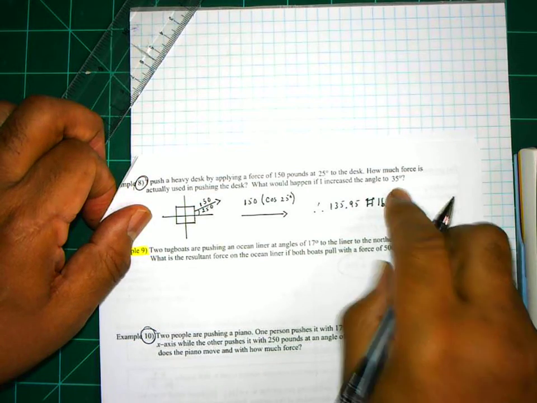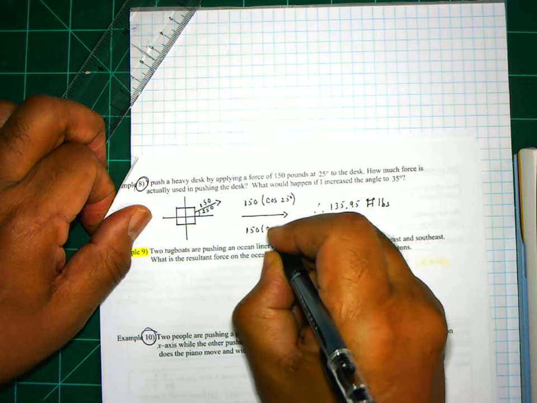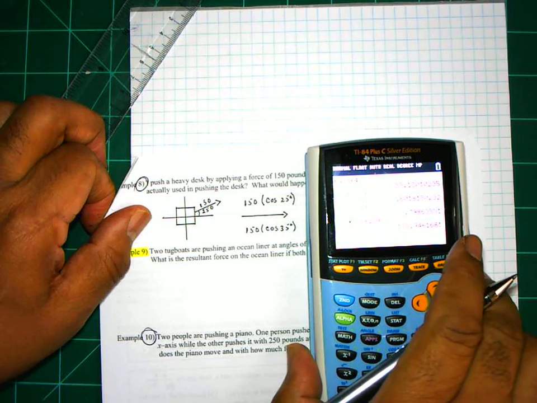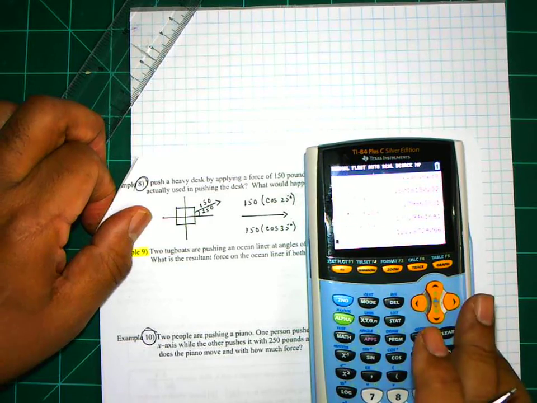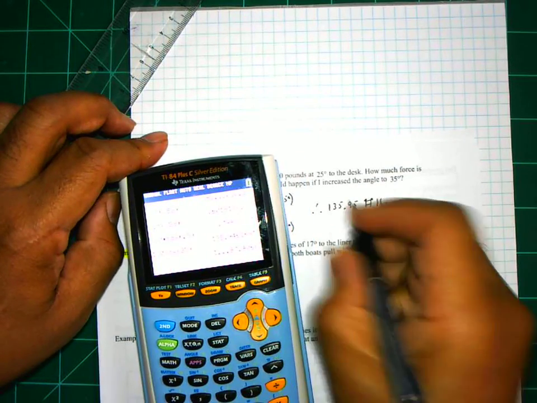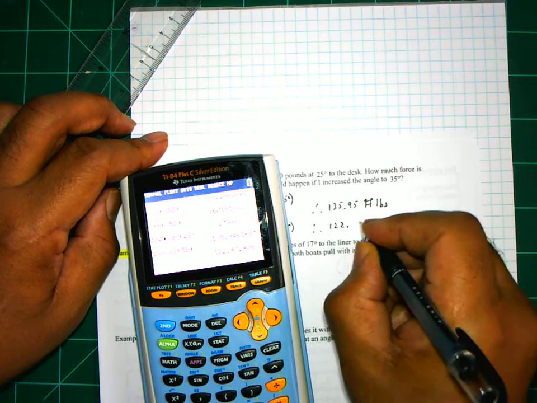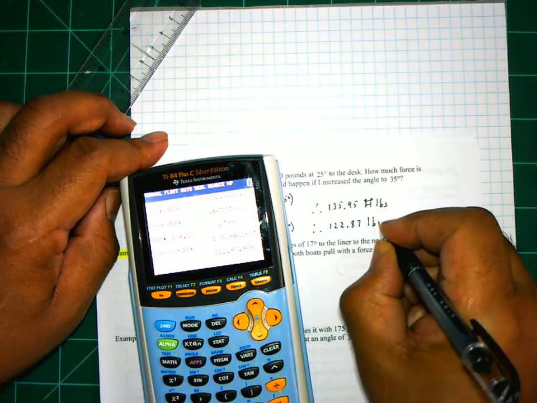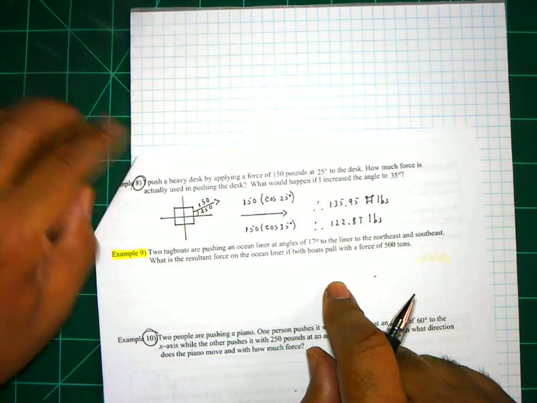Now if I increase that to 35 degrees, I will have 150 times the cosine of 35 degrees, and I get 150 cosine 35 degrees, 122.87 pounds. And we're done. You can see the angle makes a difference here.